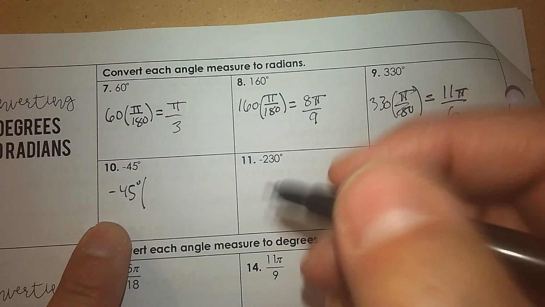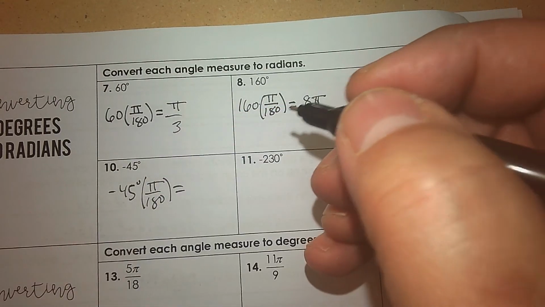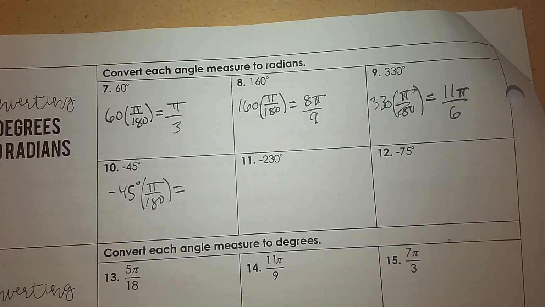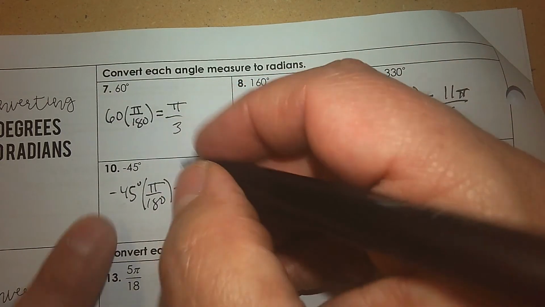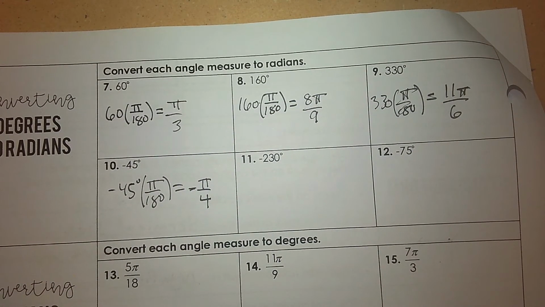Negative 45 degrees. What do I multiply it times? Pi over 180. What's the only issue in negative or positive? Just your answer is going to have a negative in front of the fraction. And again, most of the time for radians, you're going to have fractions. Not always, but most of the time. This is negative pi over 4.